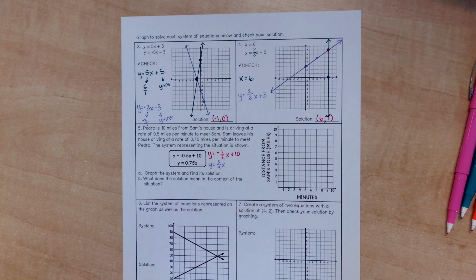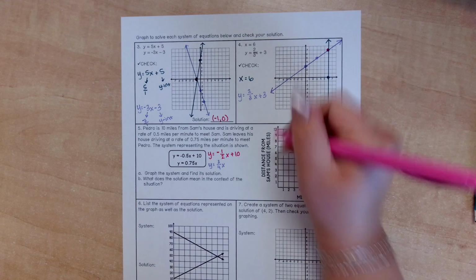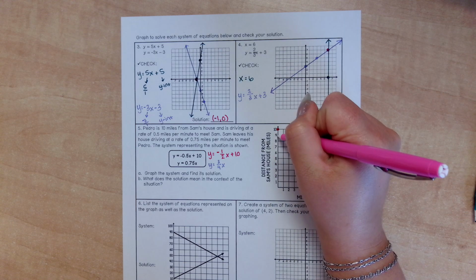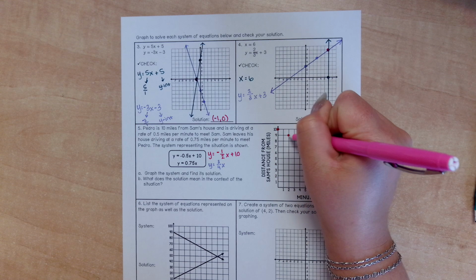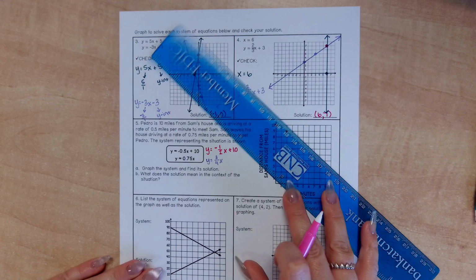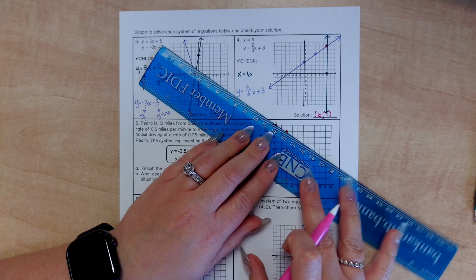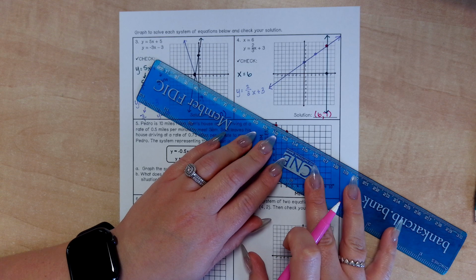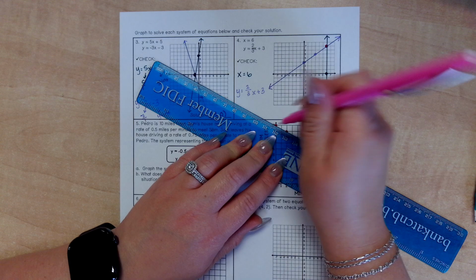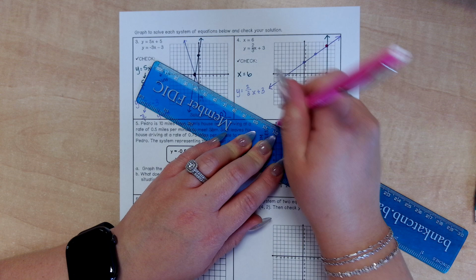I'm one of those people. I need to see it. So now I can plot those lines at 10, and then I go down 1, right 2. There we go. Draw a line. Making sure my lines are nice and crisp here.